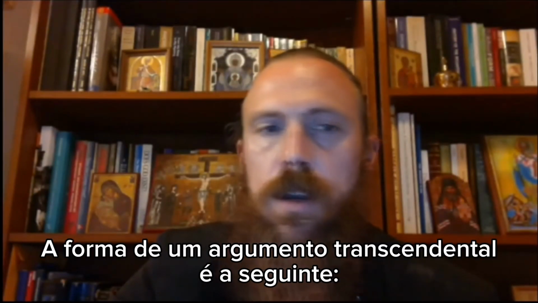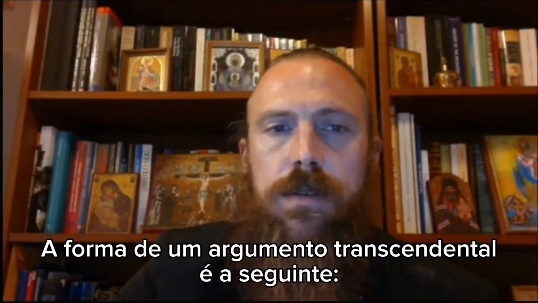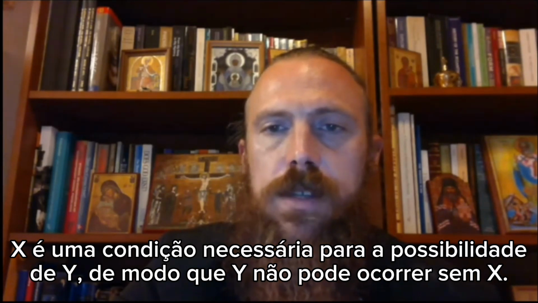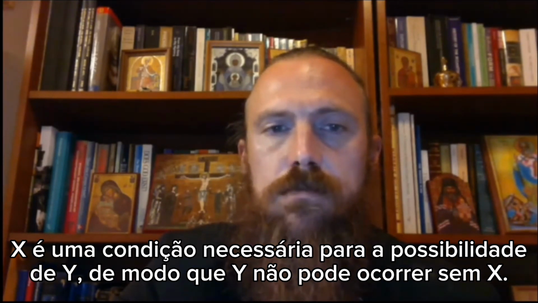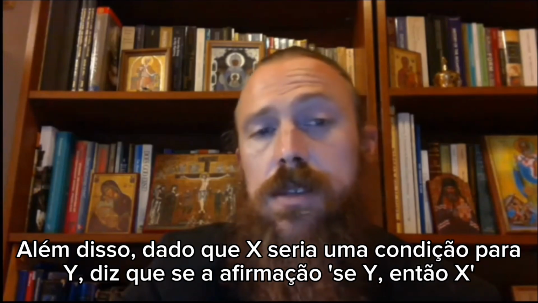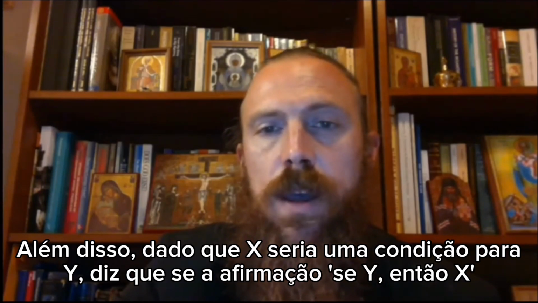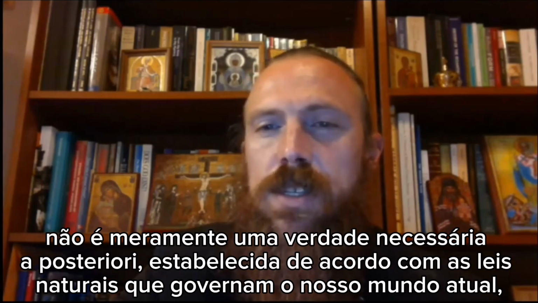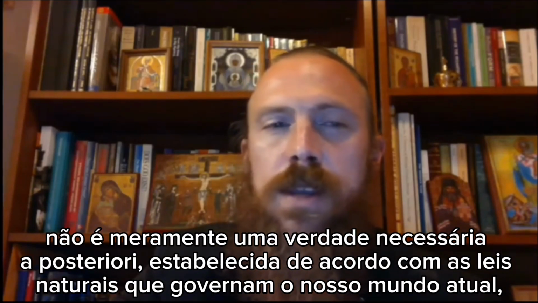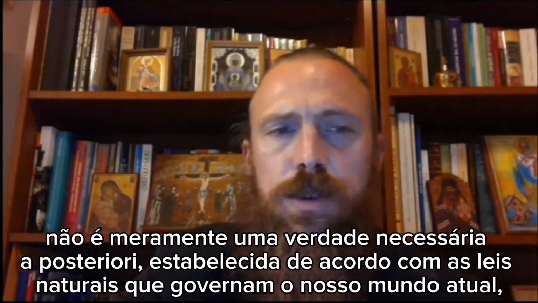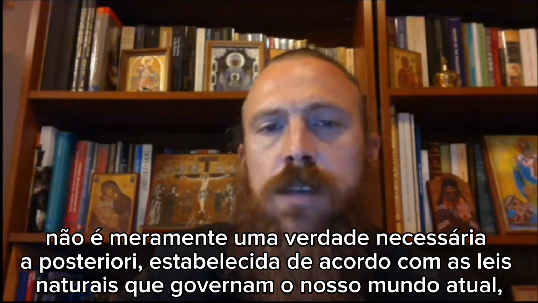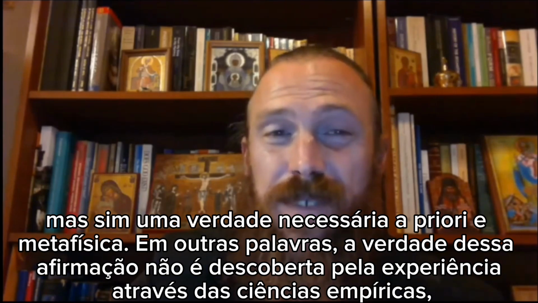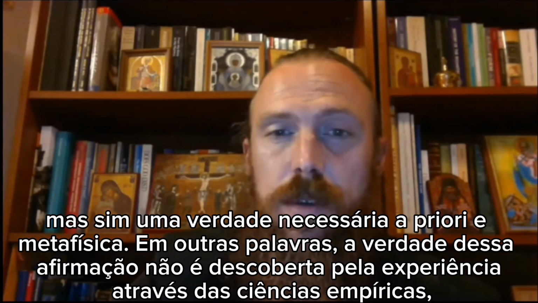The form of a transcendental argument is as follows. X is a necessary condition for the possibility of Y, such that Y cannot obtain without X. Furthermore, given that X would be a condition for Y, the claim "if Y then X" is not merely an a posteriori necessity or necessary truth, established according to natural laws governing our actual world, but an a priori and metaphysical necessary truth.